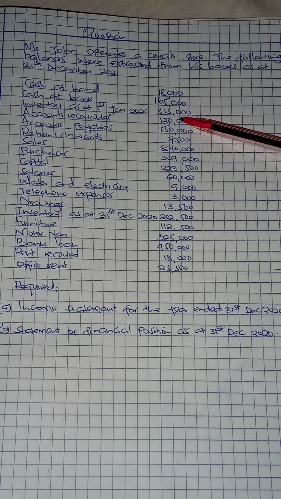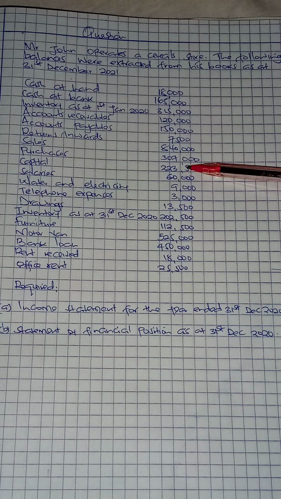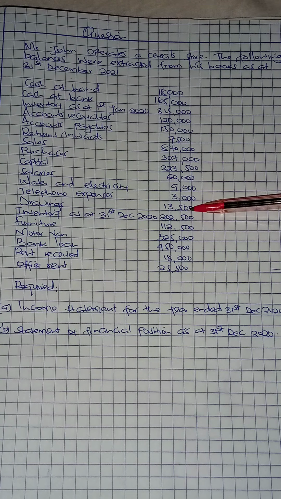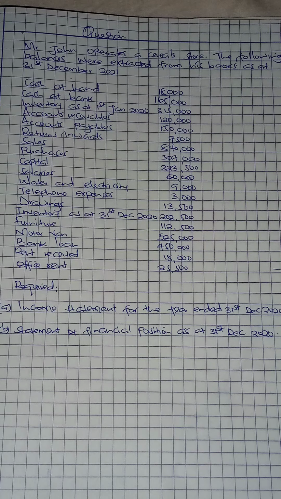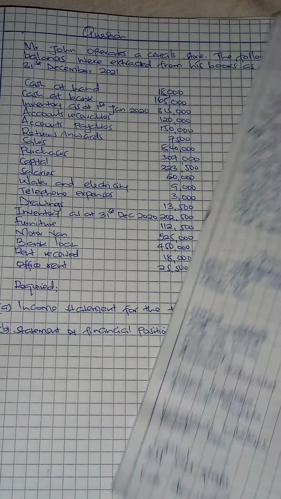Accounts payable is a liability. Capital is equity, and drawings reduce our capital. Furniture and motor van are non-current assets. Then we have the bank loan, which is a non-current liability. So this is how you put them down.